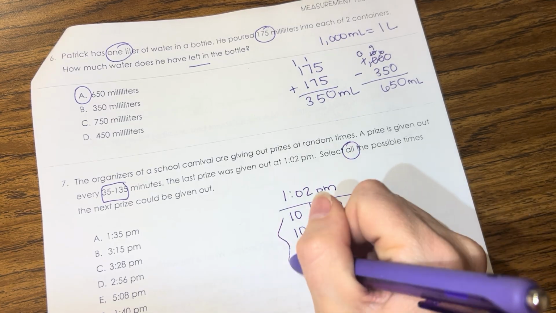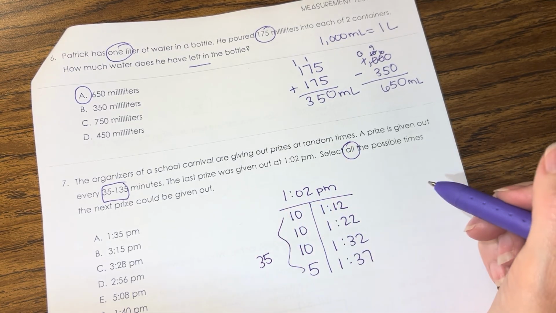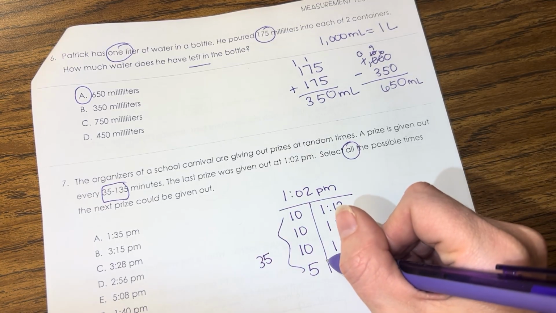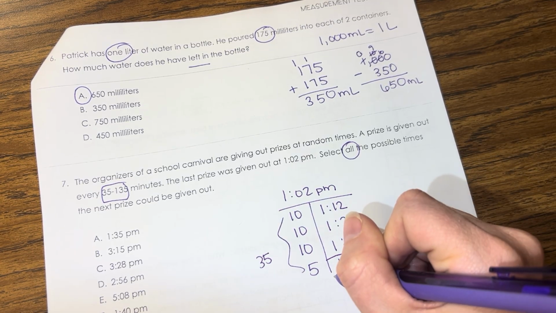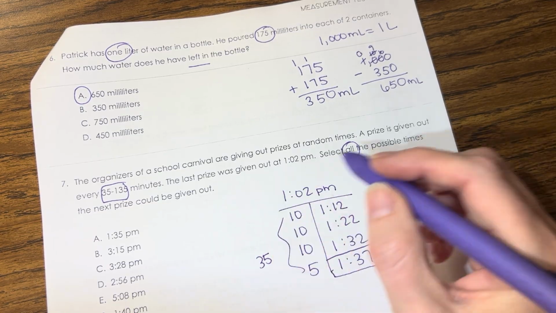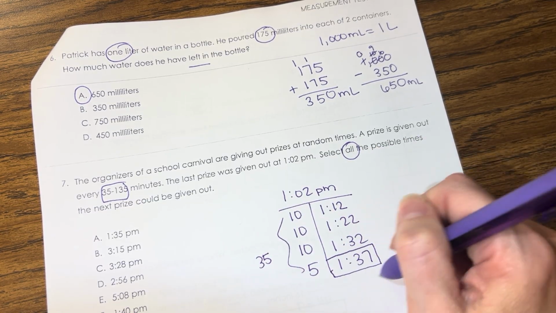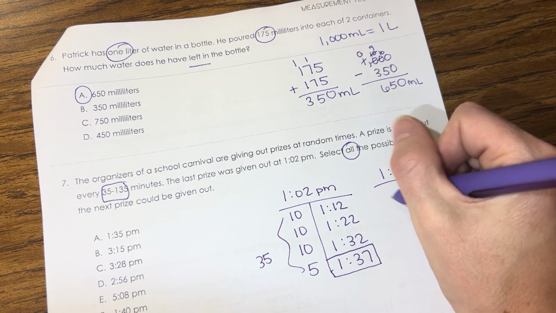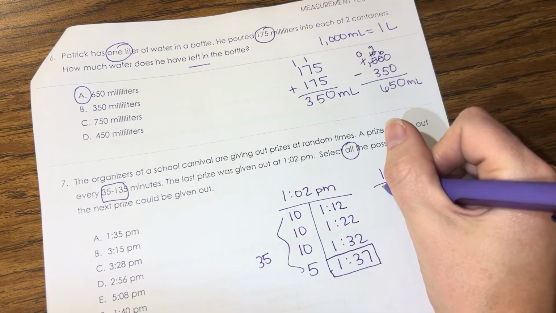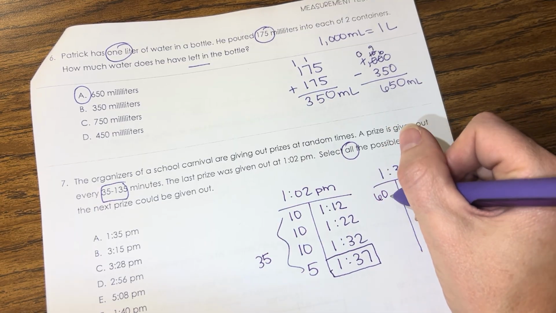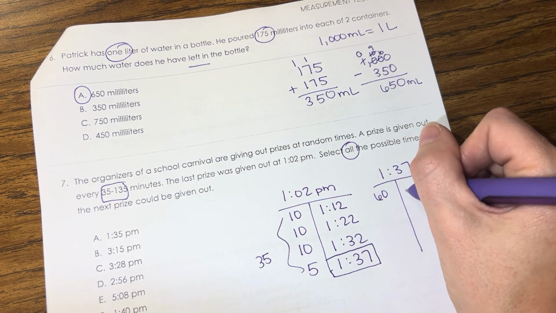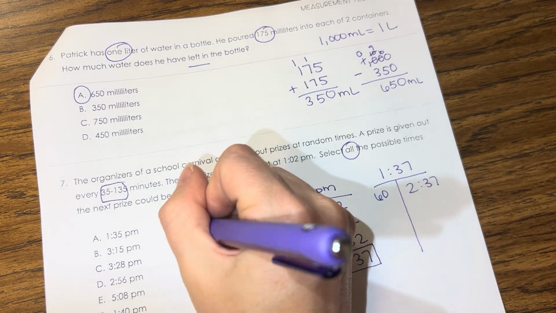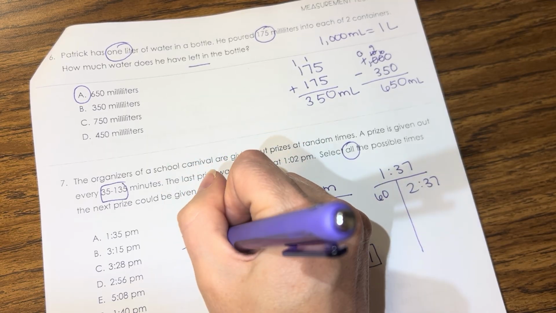So this is 35 minutes. Okay, so this would be the least time. And so now let's try 135 minutes. So now we have to go 100 more minutes. So if we're at 1:37 and we're going to go 100 more minutes, well, we know 1 hour is 60 minutes, right? So 60 minutes or an hour will be 2:37. Okay, and then I can take 100 minus 60 and I get 40 left.